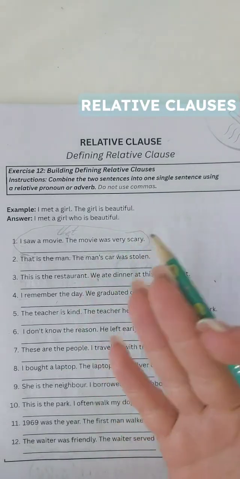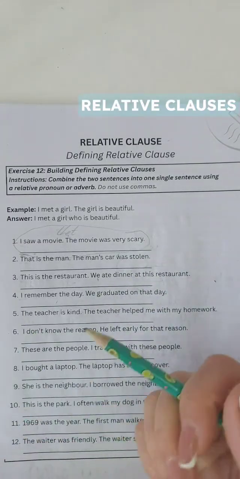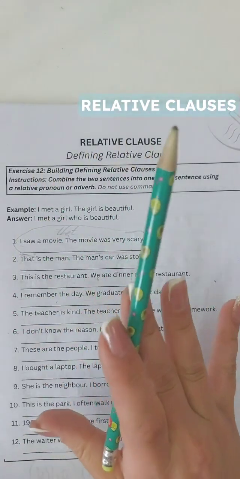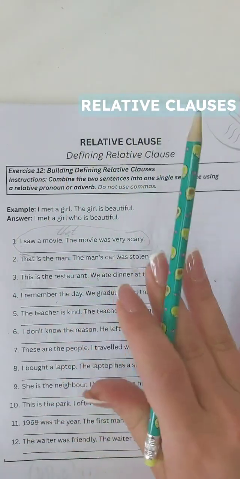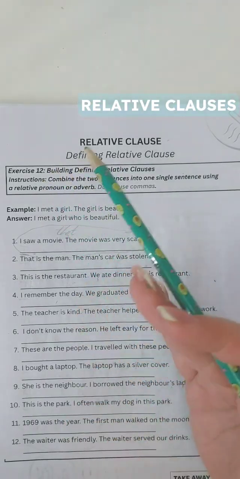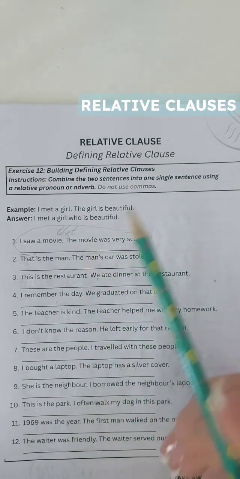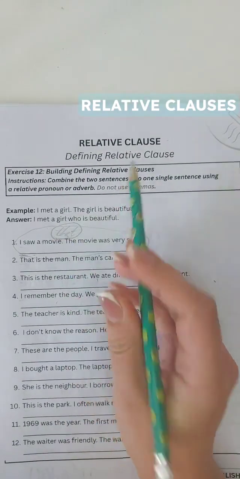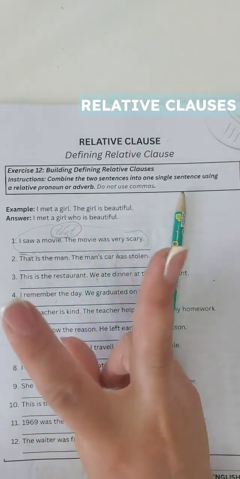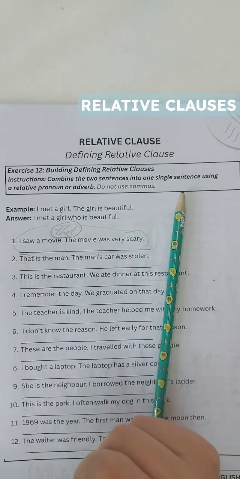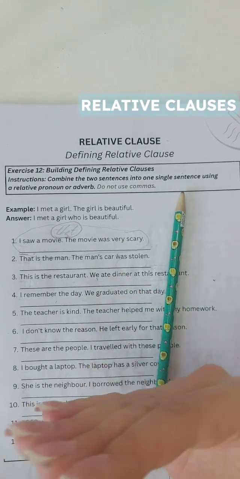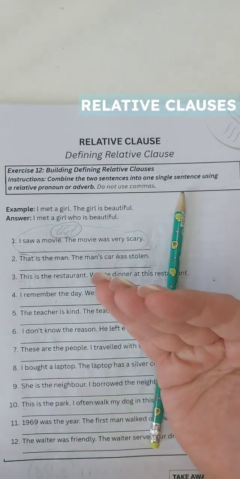I saw a movie which was very scary, or that was very scary. It just means I saw a movie and the movie was very scary. Yeah, that's how we start learning English, right? We use either and or separate sentences. So these words, relative clauses, help us combine two short sentences, make our sentence longer to sound more natural and fluent, right?